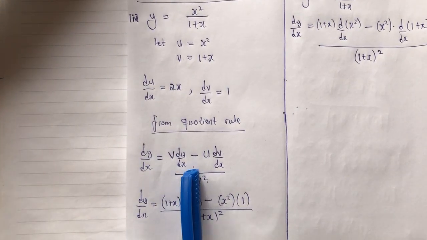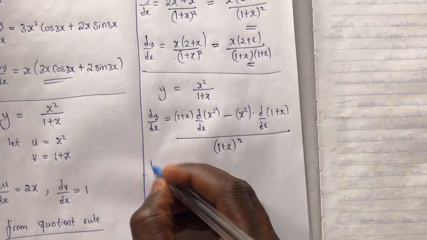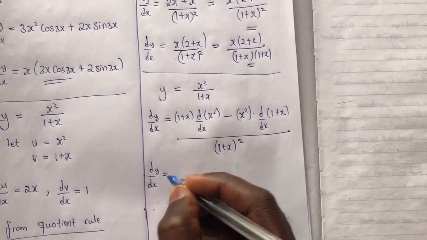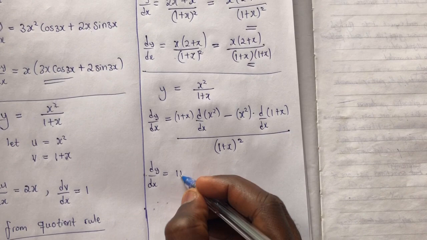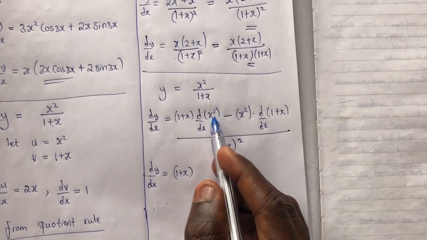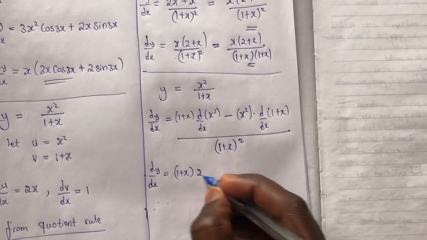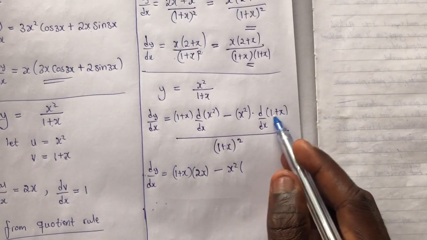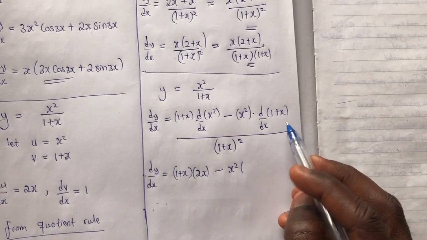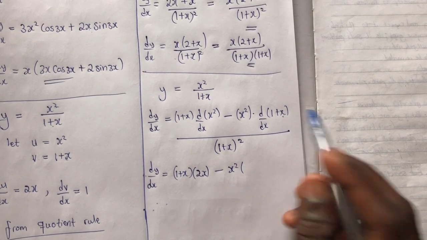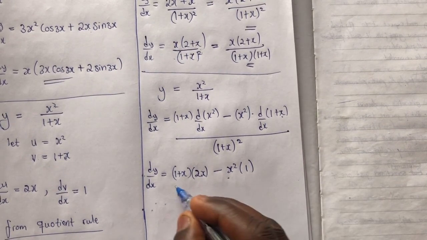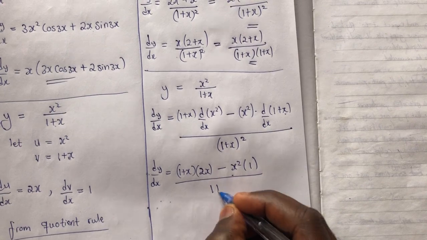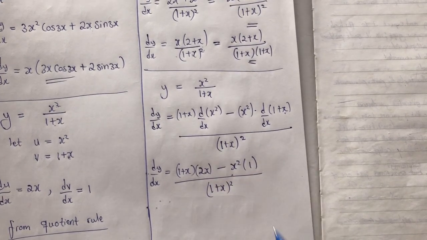I've applied the same principle here without quoting the formula. So we just move forward. Dy dx will give us 1 plus x. When you differentiate this, you get what? 2x minus x squared multiplying. When you differentiate 1, you get 0. When you differentiate this, you get 1. So the whole result divided by 1 plus what? X all squared.